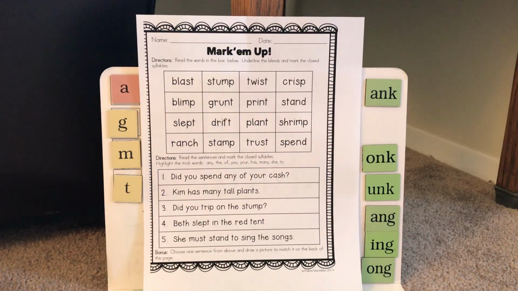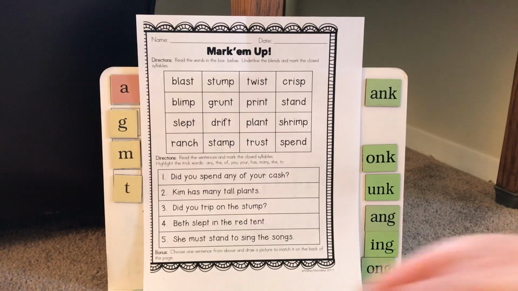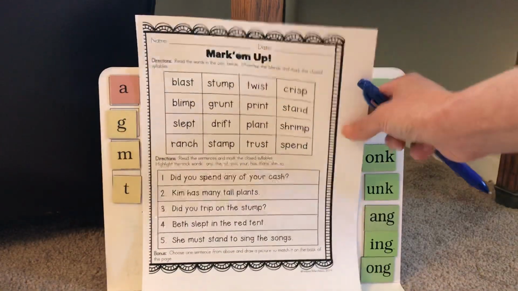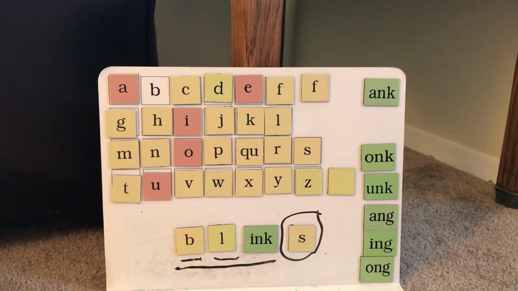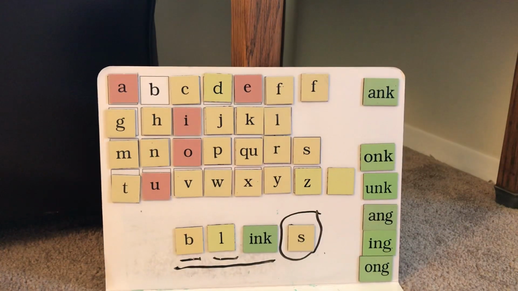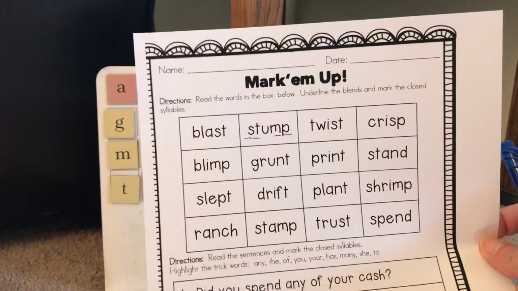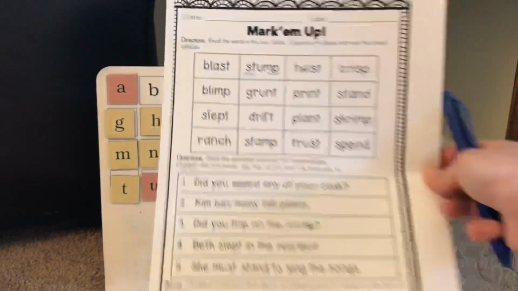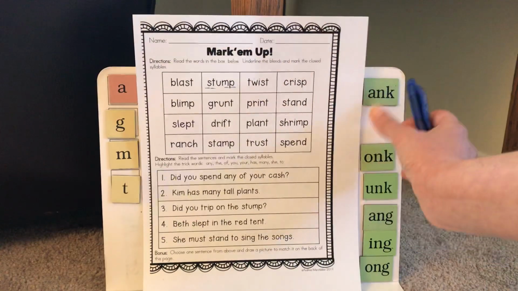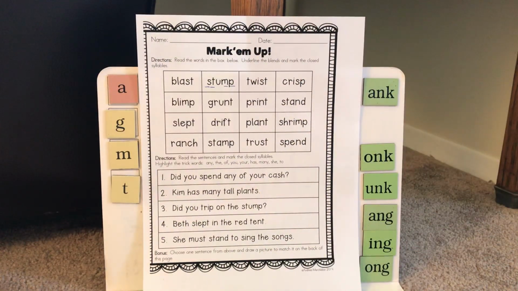Okay, so you're going to go through and you're going to read the words. If you want a challenge, you can mark the blends in the words. So if I were going to mark stump, I would mark the S and the T. I would underline them separately. And I would underline the M and the P separately because they are blending. So remember, that's if you want a challenge, you can mark the words. Then you're going to read the sentences, and it's the same thing.